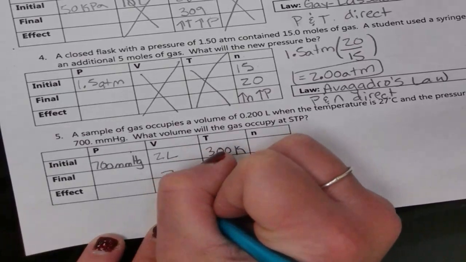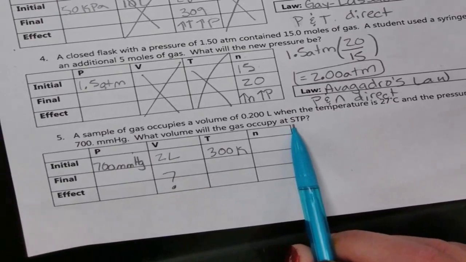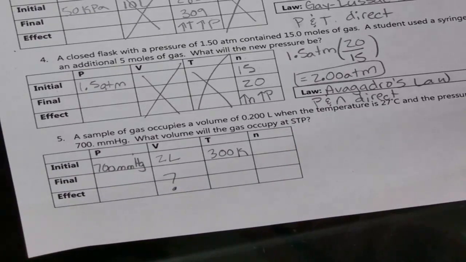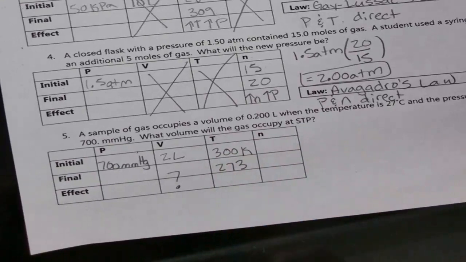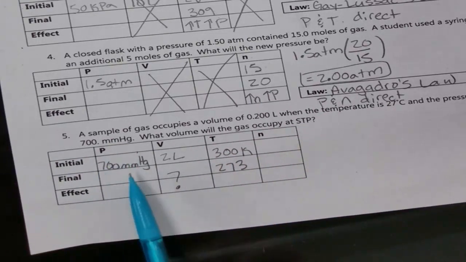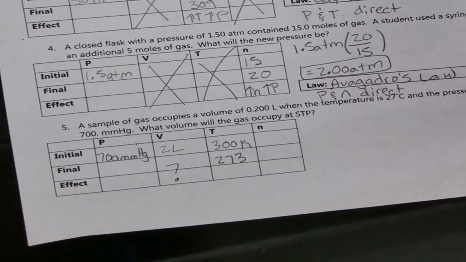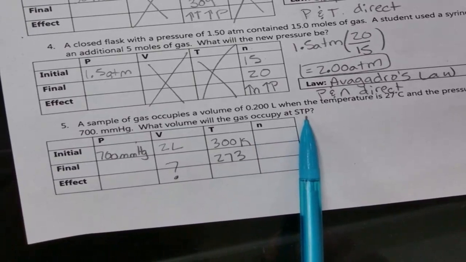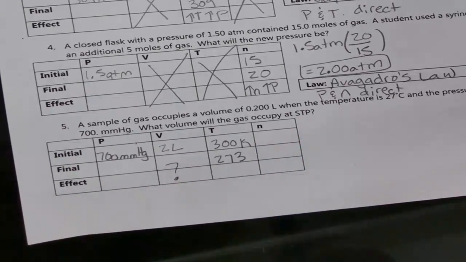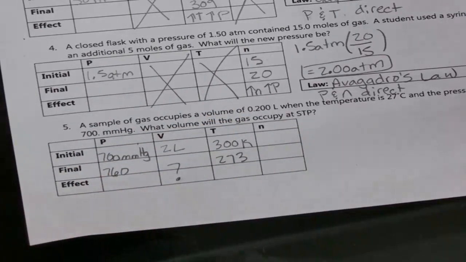So what volume? We're looking for volume. Remember, STP is standard temperature and pressure. The standard temperature in Kelvin is 273. My pressure is in a unit of millimeters of mercury, so I need a standard pressure in millimeters of mercury. And if you remember, the standard pressure in millimeters of mercury is 760.